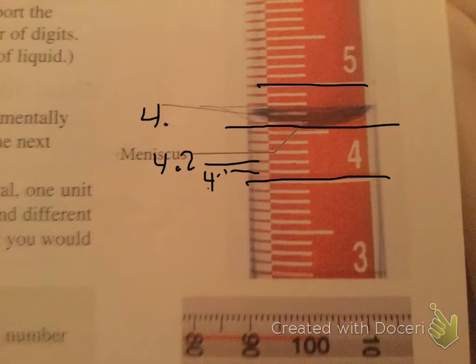So we're going to say 4.58. Okay, so this last digit, notice there's no tick mark for that 8. That's called the uncertain digit. And whenever you're measuring, you go one more significant figure than your measurement device. So notice our measurement device goes to the 10th place, so we are going to go to the 100th place when reporting the measurement, okay?